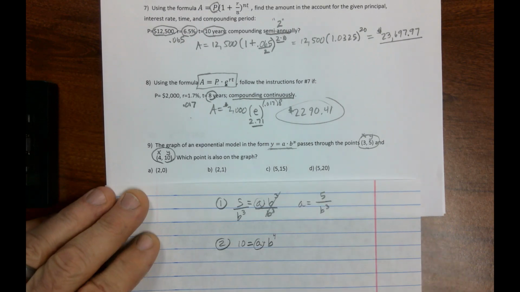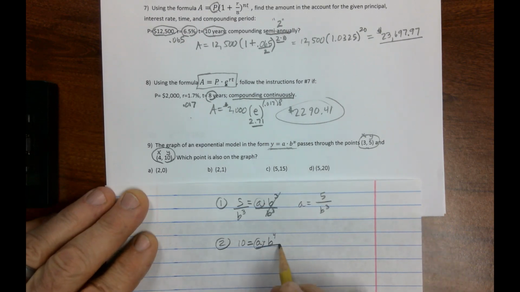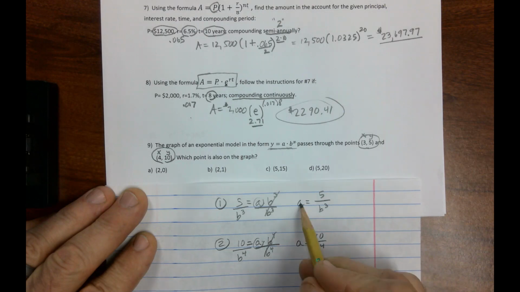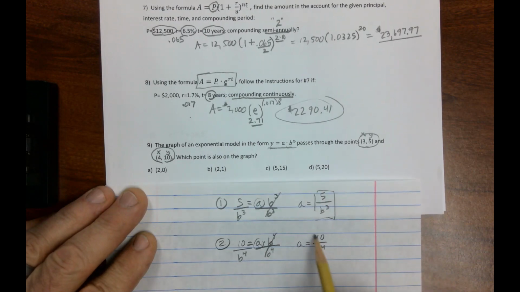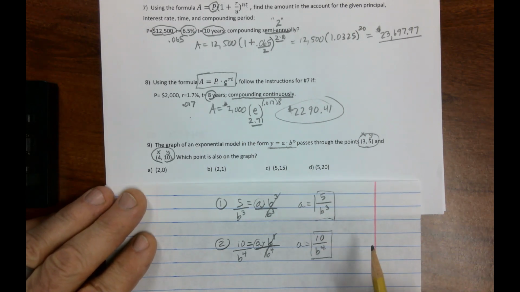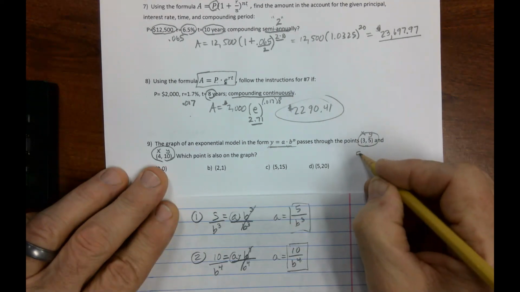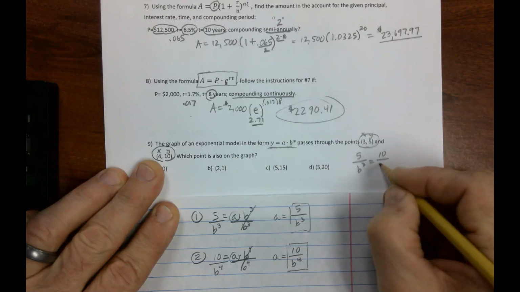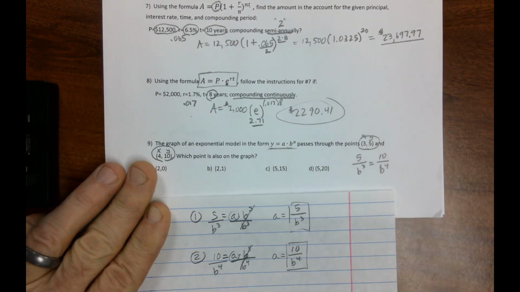Now why are we doing that? Watch this. So now I'm going to solve for a over here. Divide by b to the 4th, gone. Divide by b to the 4th, spin it around, a equals 10 over b to the fourth. Now if a equals this stuff and a equals this stuff, doesn't that mean that this stuff has to equal that stuff? So I'm going to show that by going 5 over b cubed equals 10 over b to the fourth. Now I'm trying to solve for b.